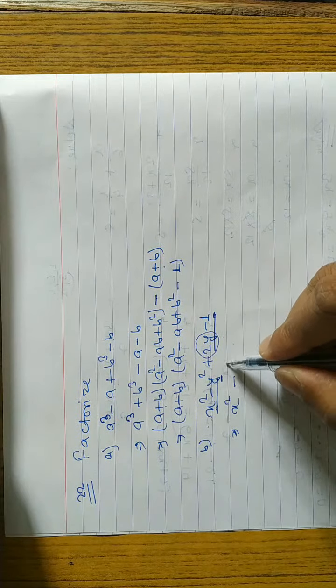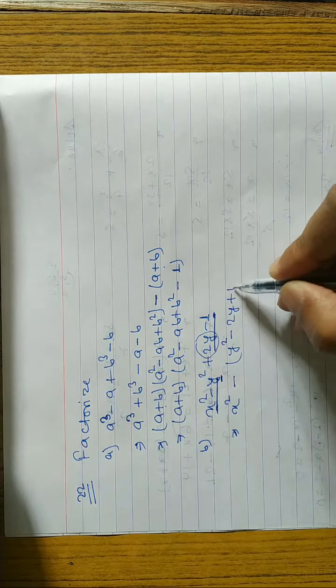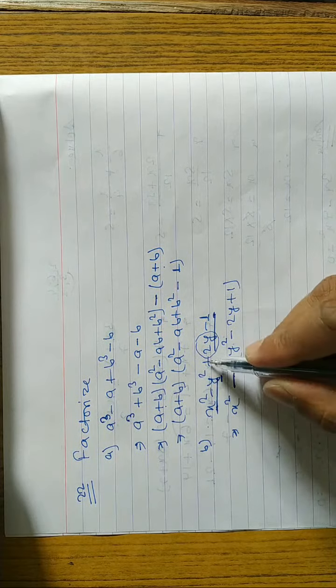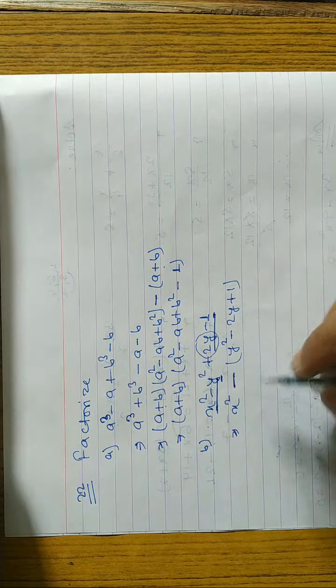X square, we have to take minus common. What we have to write? Y square minus 2y plus 1. When you take minus common, in the place of plus we have to write minus, in the place of minus we have to write plus. We have to change the sign.